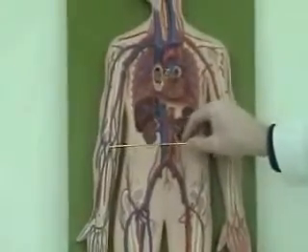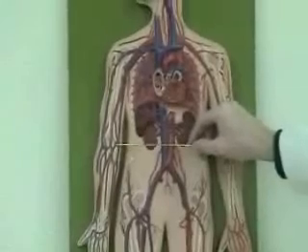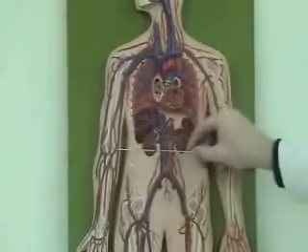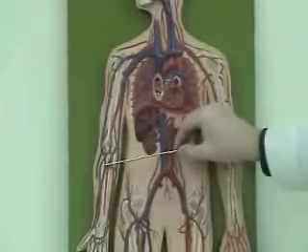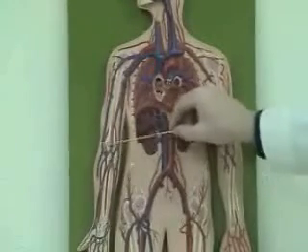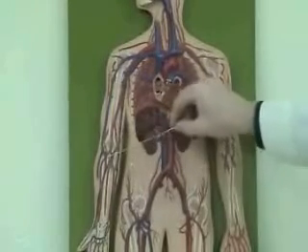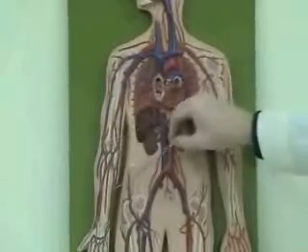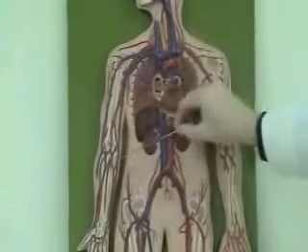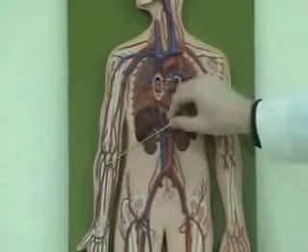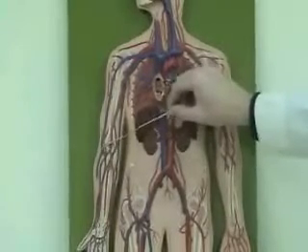The branch that heads over to the basilic vein is called the median basilic vein. The branch that heads over to the cephalic vein is called the median cephalic vein. So again, here is our basilic vein, our cephalic vein, median basilic vein, median cephalic vein.